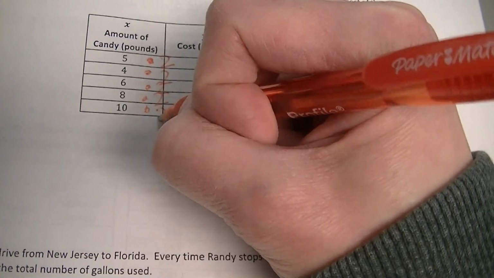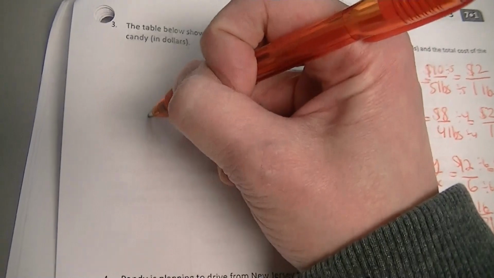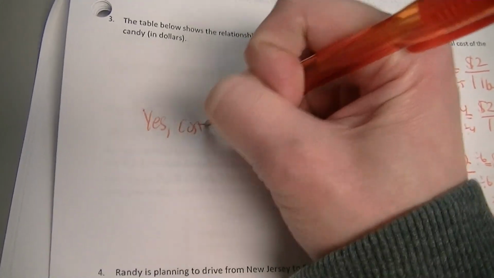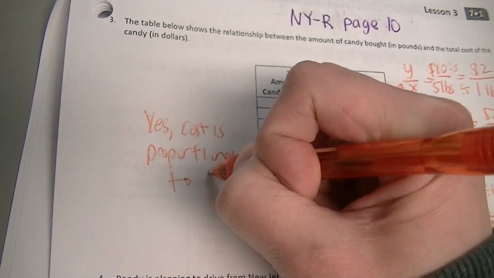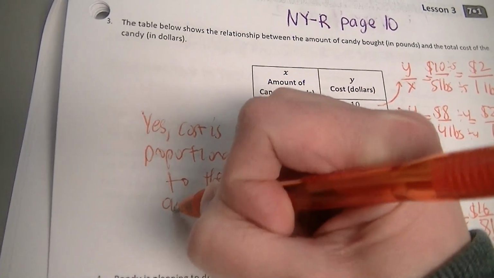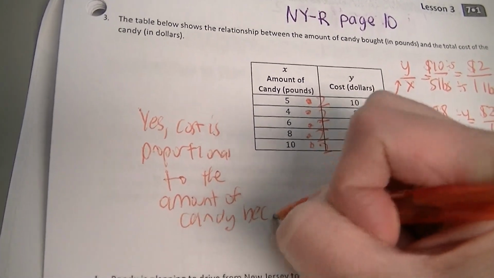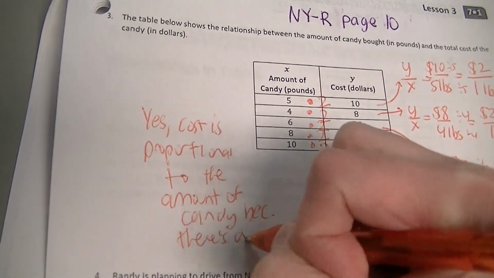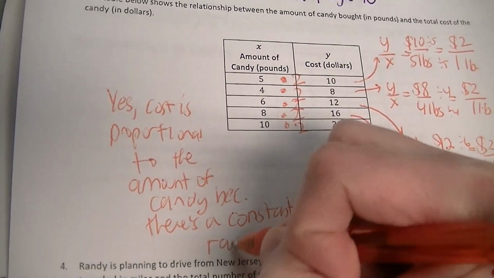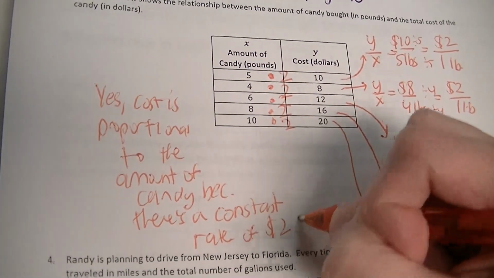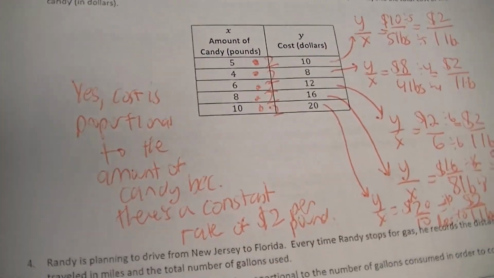This is a proportional table. So we do have to justify it. Yes, cost is proportional to the amount of candy in pounds, because there's a constant rate, which is another name for unit rate, of $2 per pound.